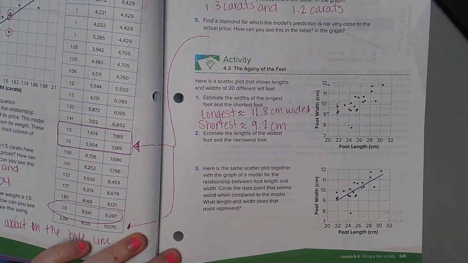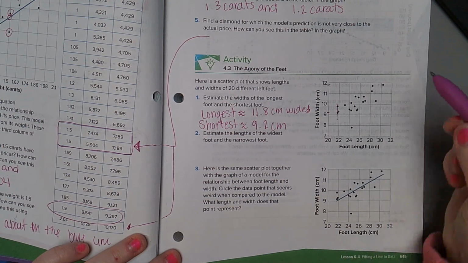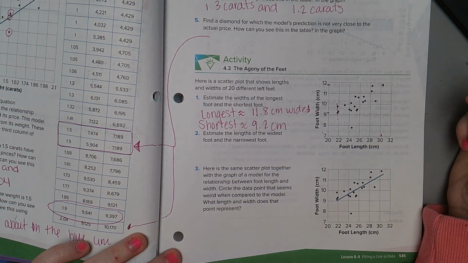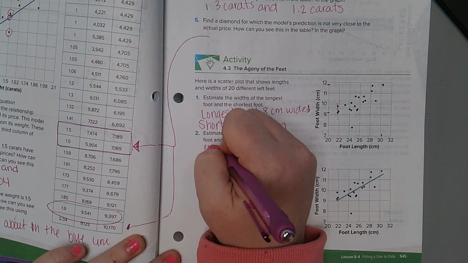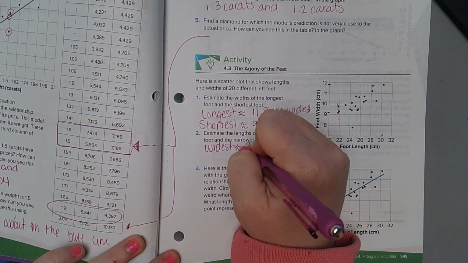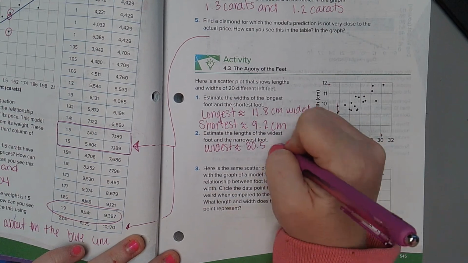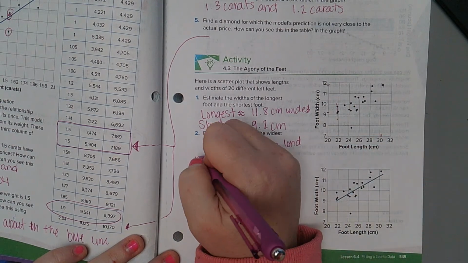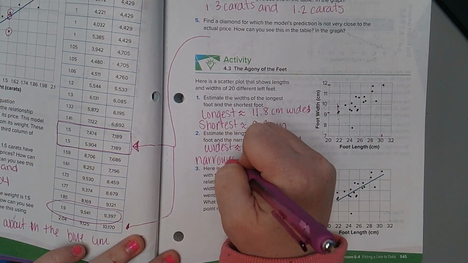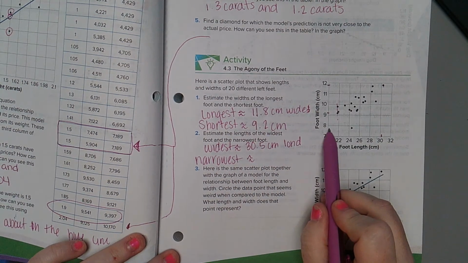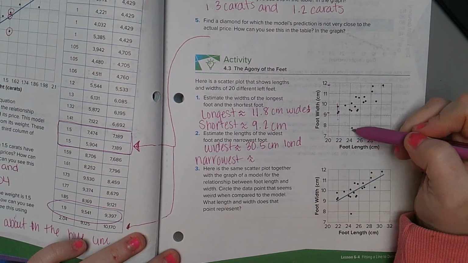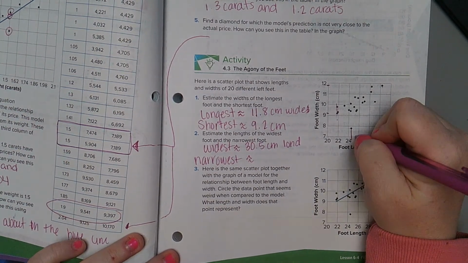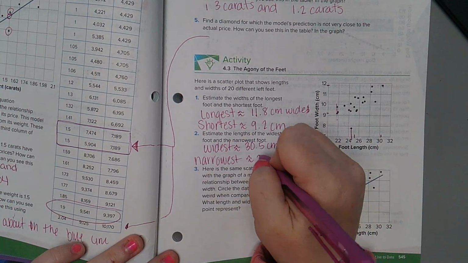Estimate the length of the widest foot. Well, I think this is the widest foot. So about 30.5, 30.5 centimeters long. And the narrowest. Here's my narrowest foot. 24. This is probably 25 right here. So 24 and a half maybe?